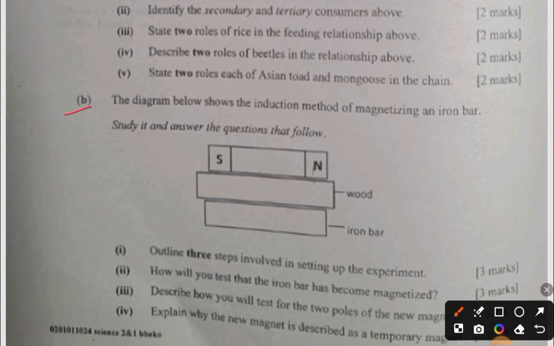Now the B. The diagram below shows the induction method of magnetization of an iron bar. Study it and answer the questions that follow. Outline three steps involved in setting up the experiment. So, magnetization by induction. The first step is to place a bar magnet on a table. Secondly, place the soft iron bar alongside the magnet. Then the third is to put a piece of wood in between the two. So this is the wood, this is the bar magnet, and this is the iron bar. The iron bar is what is going to be magnetized.